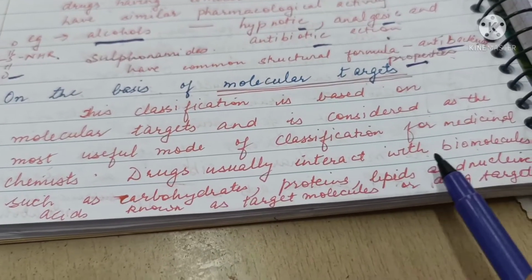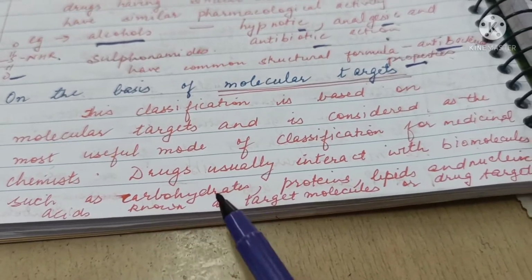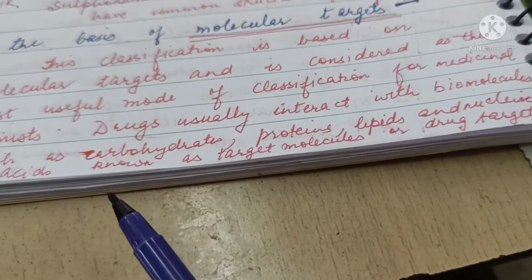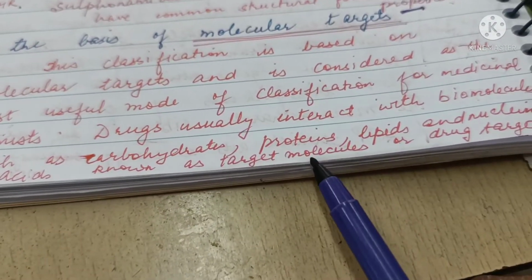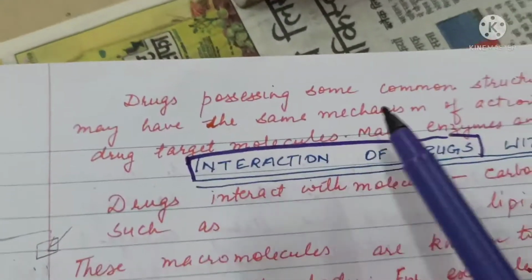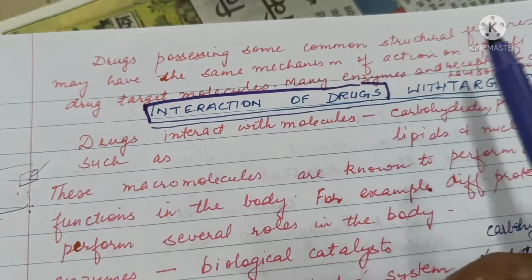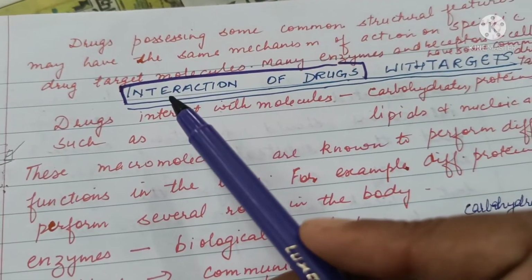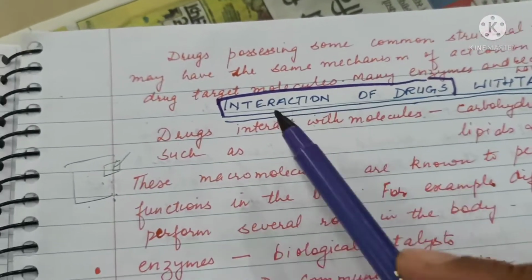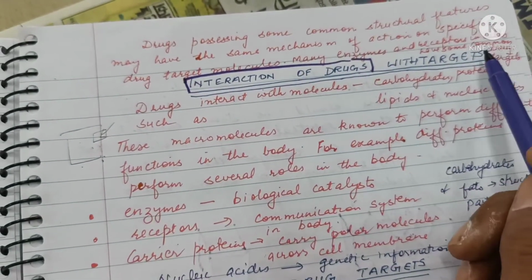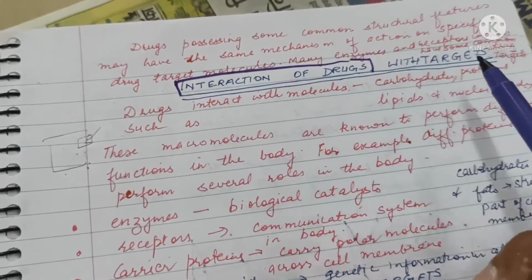Drugs usually interact with biomolecules such as carbohydrate, proteins, lipids, and nucleic acids. These will be then called target molecules or drug targets. So drugs will attack these molecules. Drugs possessing some common structural features may have the same mechanism of action on specific drug target molecules. Many enzymes and receptors in cells have common drug targets.